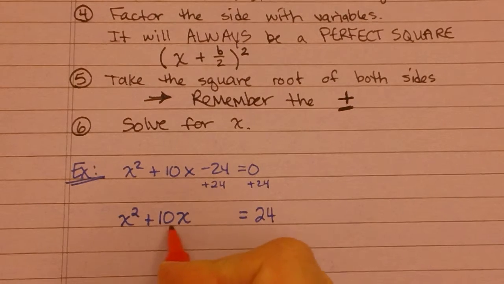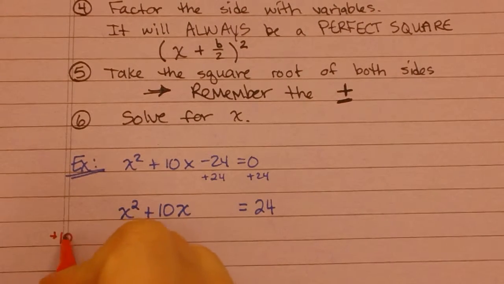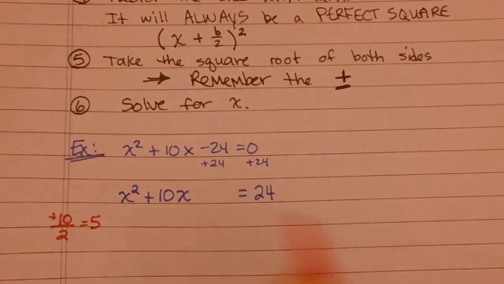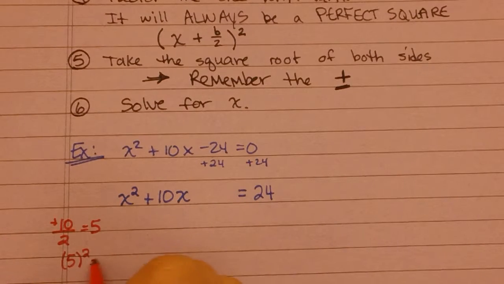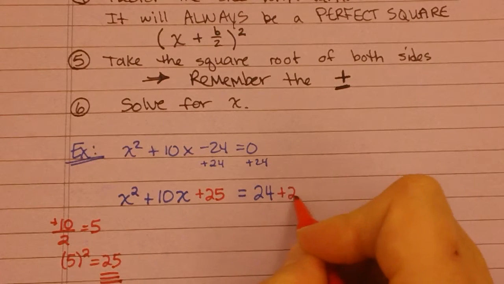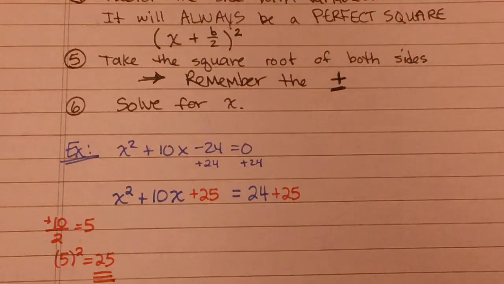Now b is this positive 10 in front of the x. So half of positive 10, 10 divided by 2, gives me 5. And then I'm going to square that. 5 squared equals 25. Now this 25 is what I'm adding to both sides. So I will add 25 in this space, which is why I left it, and I will add 25 to this side of the equation. My next step is to factor the side of the equation that has the variables. And remember I said that it will always factor as a perfect square.